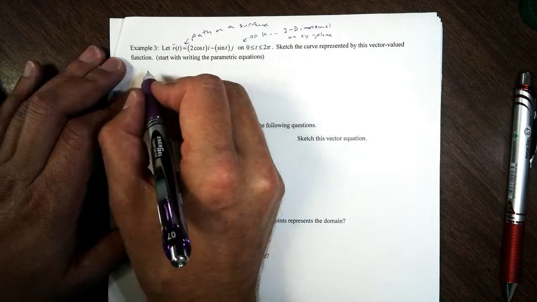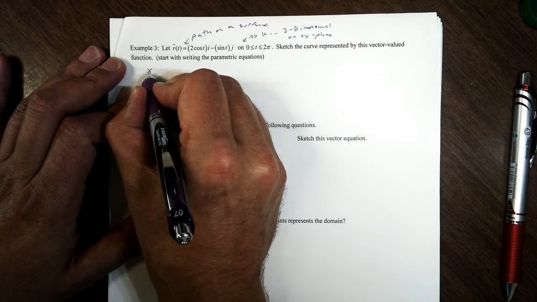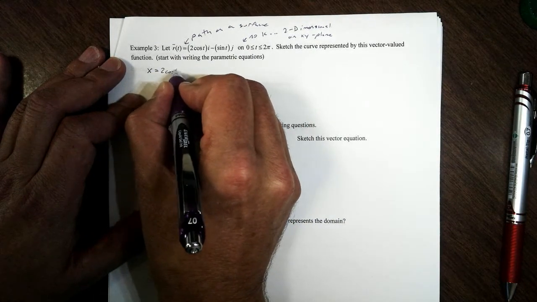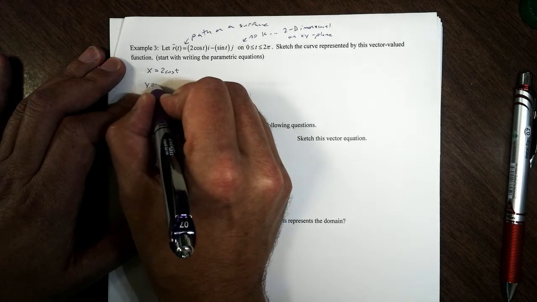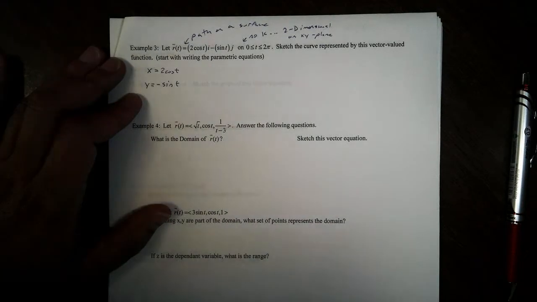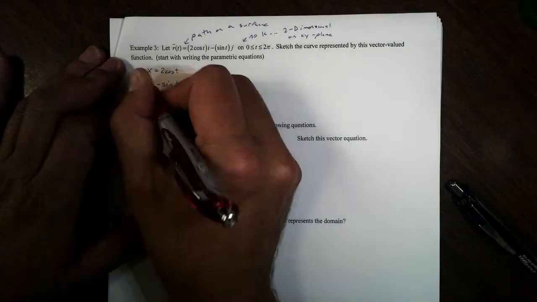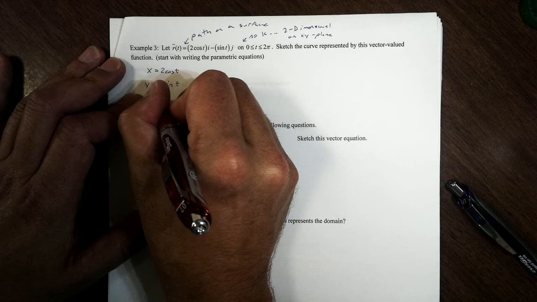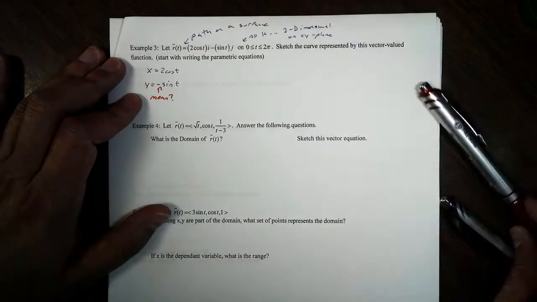So when I'm graphing this, they're telling me that x is equal to 2 cosine of t and that y is equal to negative sine of t. So we're going to answer this question in just a few minutes. What does that negative mean for us?